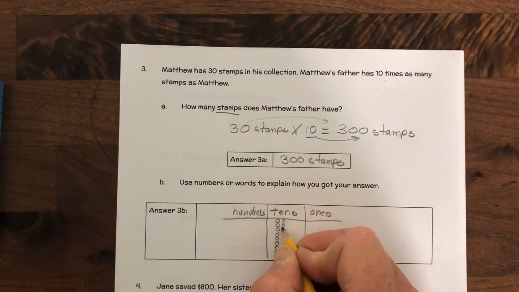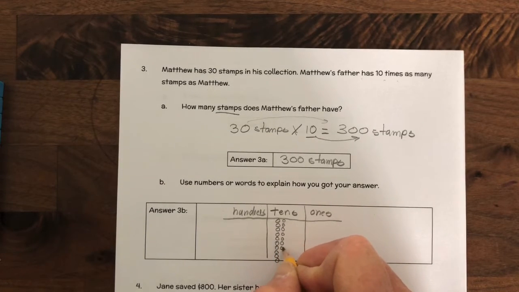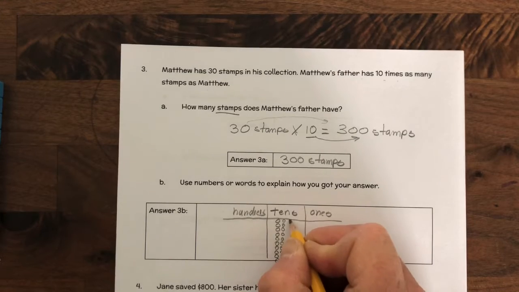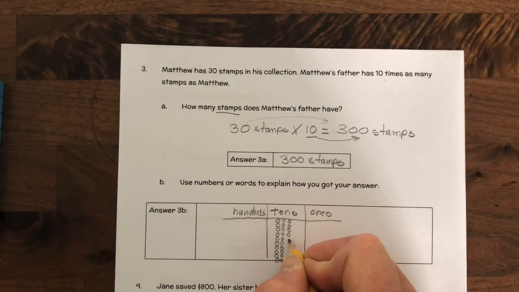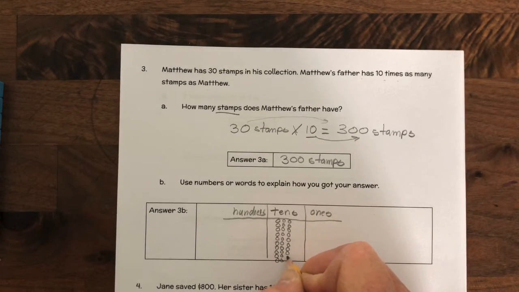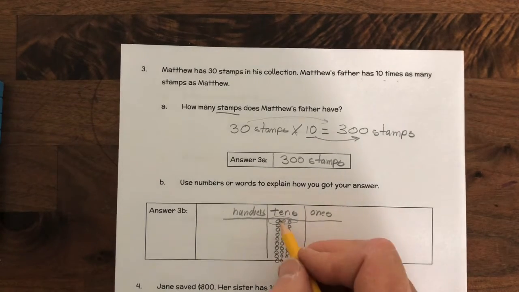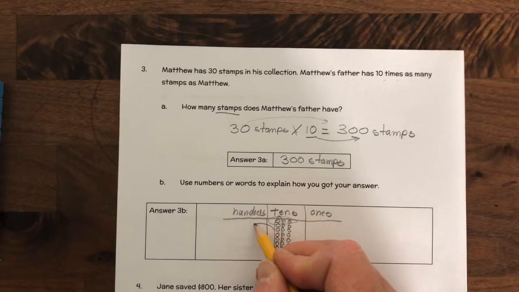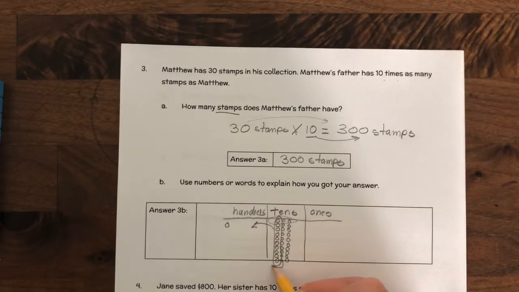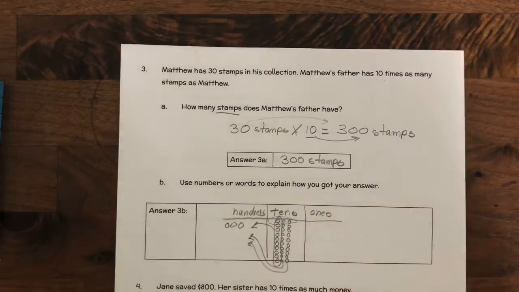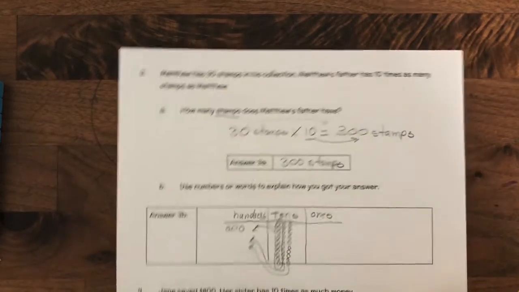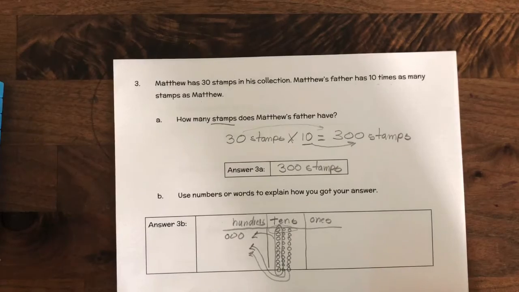Then 100, 200, 300. Okay? So 10 times as many as 30 is 300.